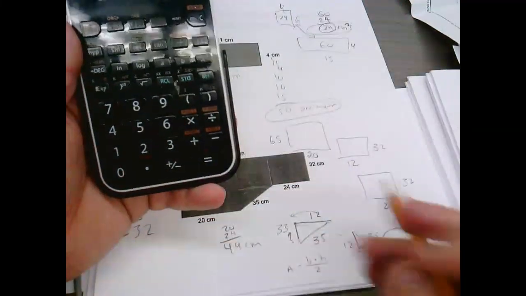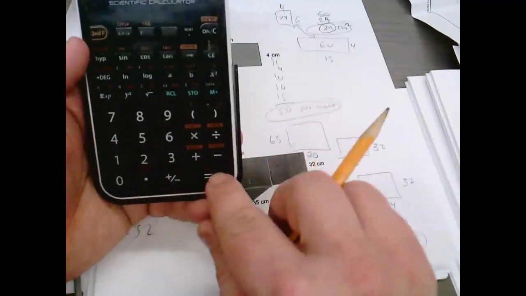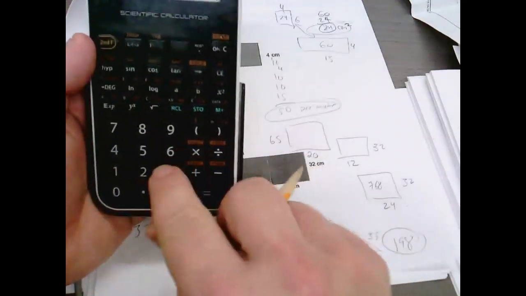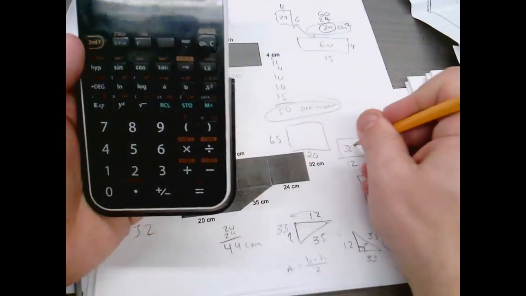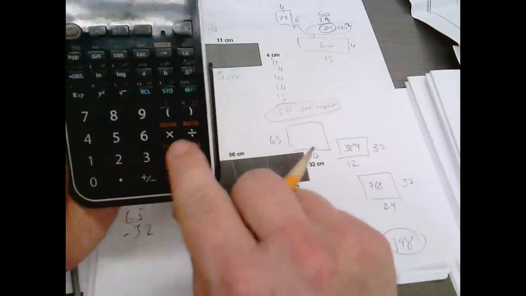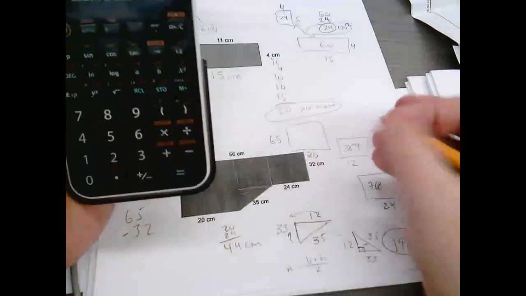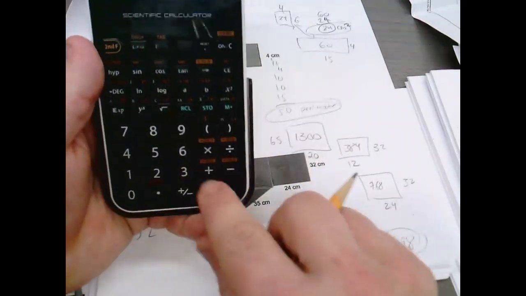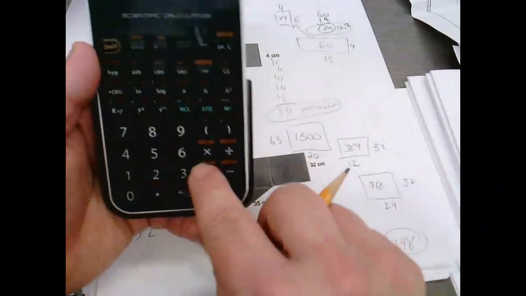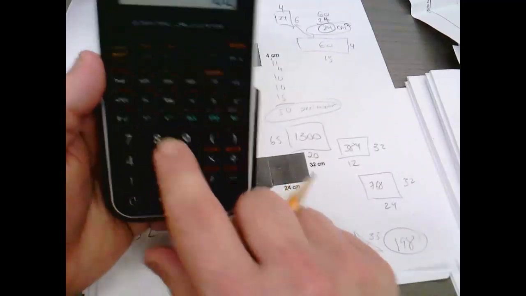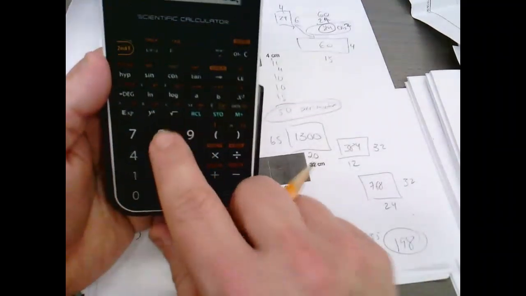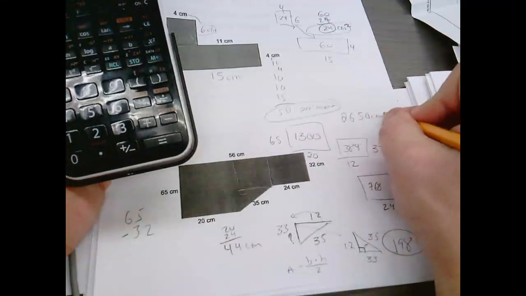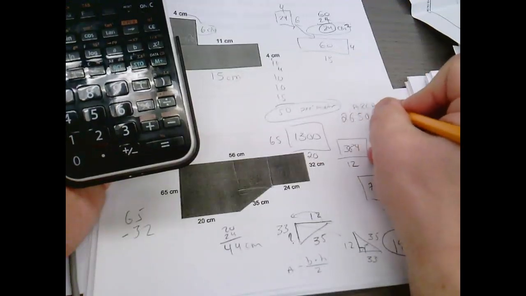Then I got this one, 24 times 32 gives me 768. 12 times 32 gives me 384. 65 times 20 gives me 1,300. 1,300 plus 384 plus 768 plus 198 equals 2,650 centimeters squared, which is the area of the composite shape, the whole thing.